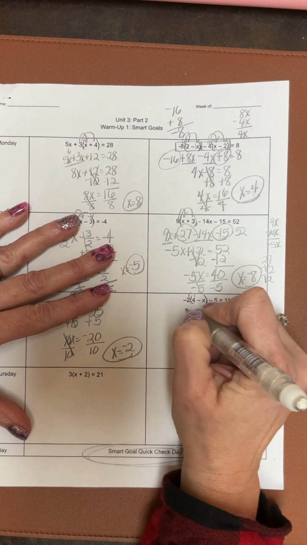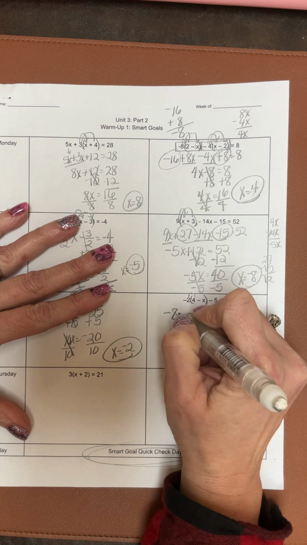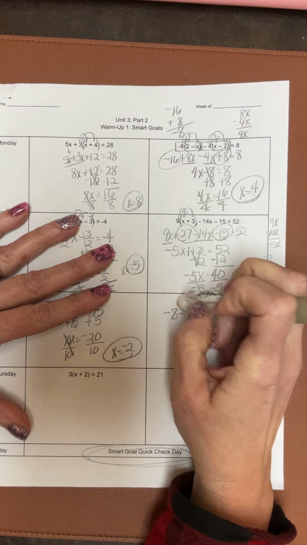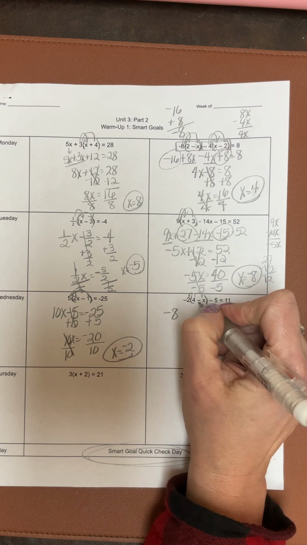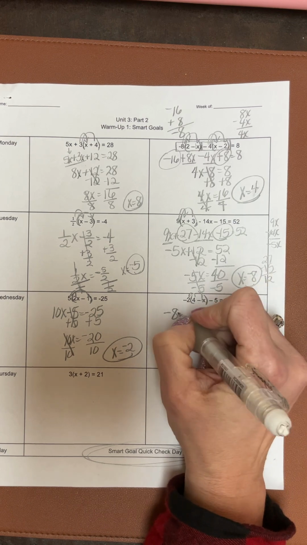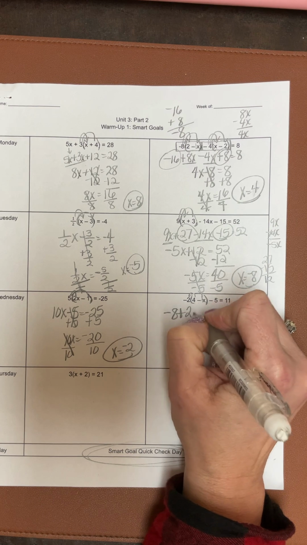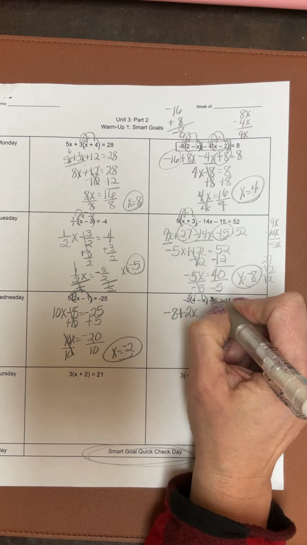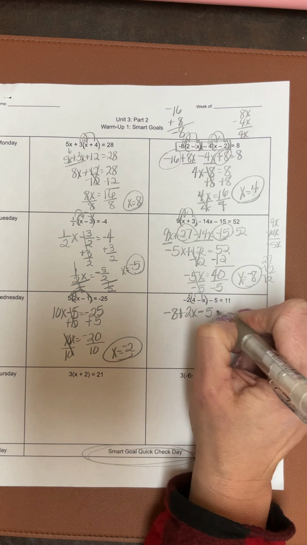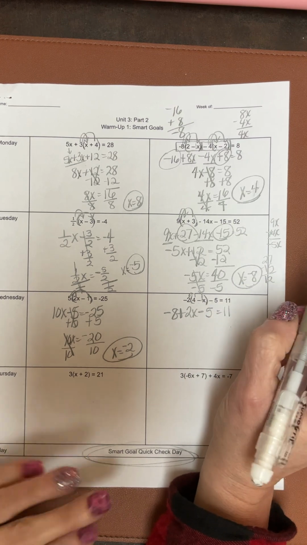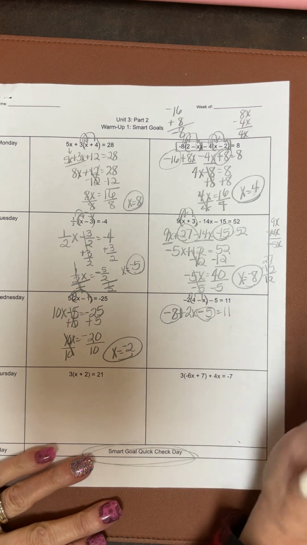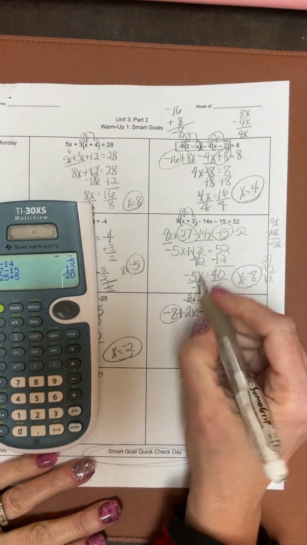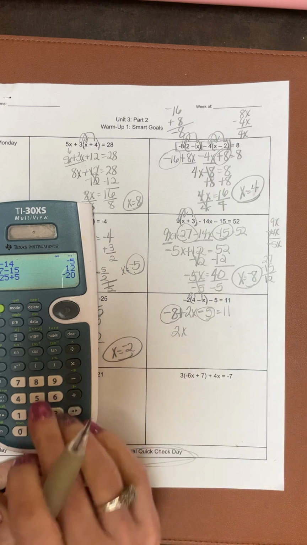Negative 2 times 4 is a negative 8 minus, negative 8. And then we've got negative 2 times a negative 1x is going to be a positive 2x. Then we've got minus 5 equals 11. We're going to take that negative 8 and that minus 5 because the 2x is just going to come down.